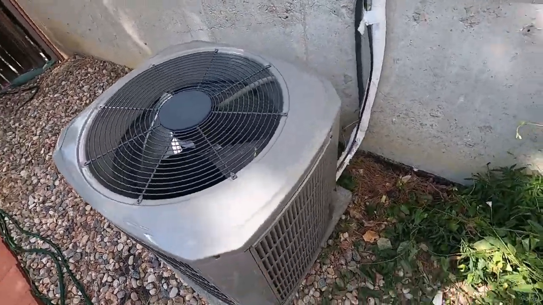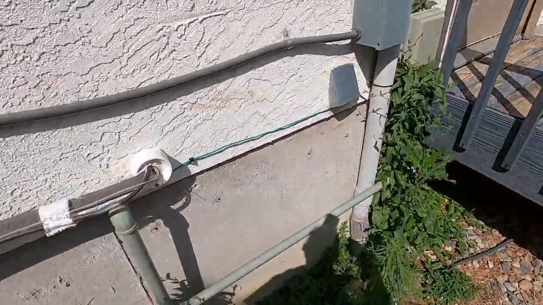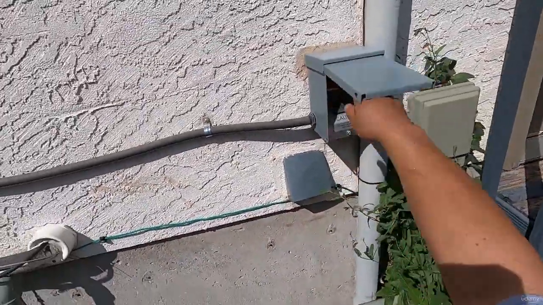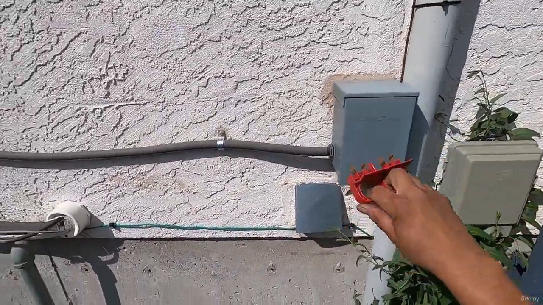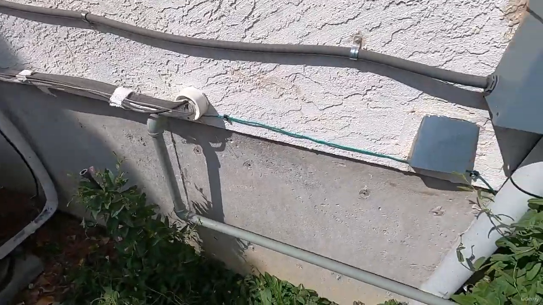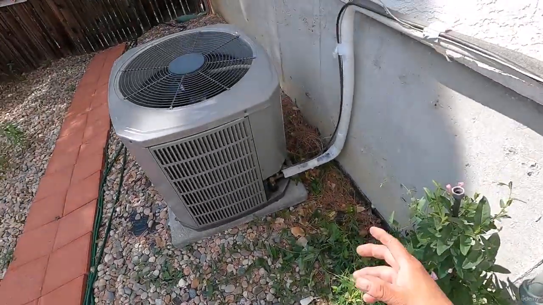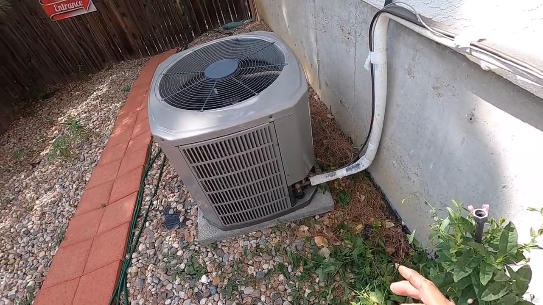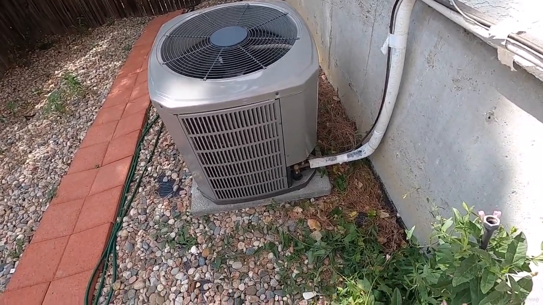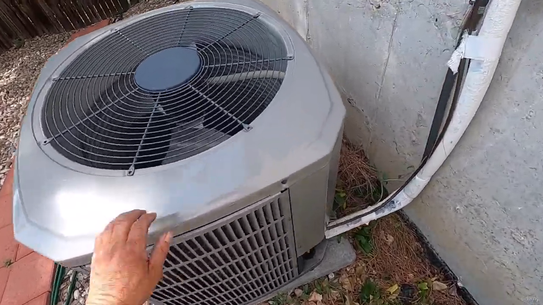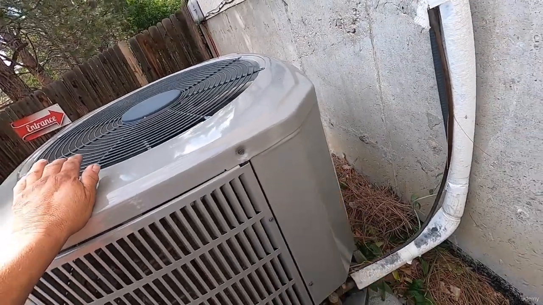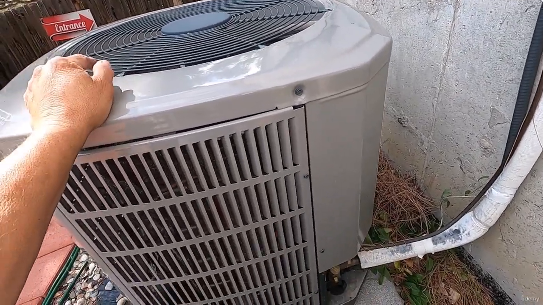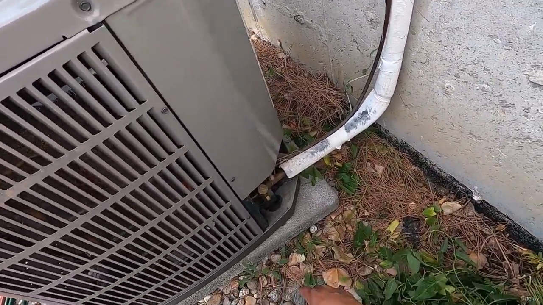Now, just a quick sidebar, this is the power disconnect. Whenever you're working on the condenser changing components, you're definitely going to want to take that disconnect out, and then you're going to want to check for voltage. Behind here is the contactor and capacitor, and like I said, we're going to cover troubleshooting on those.